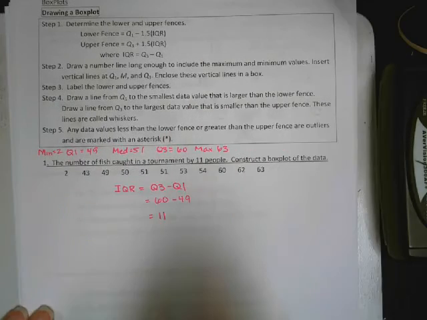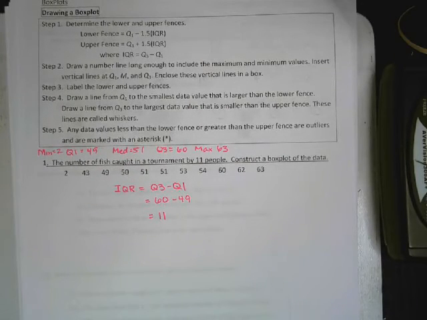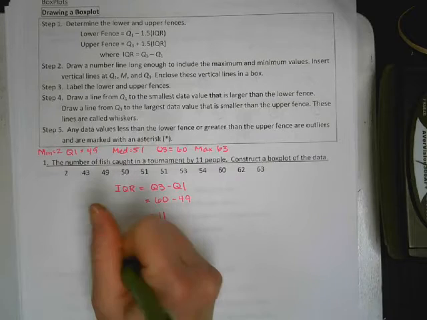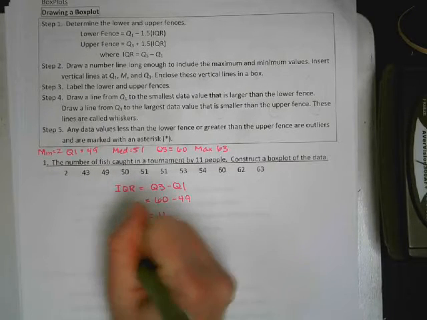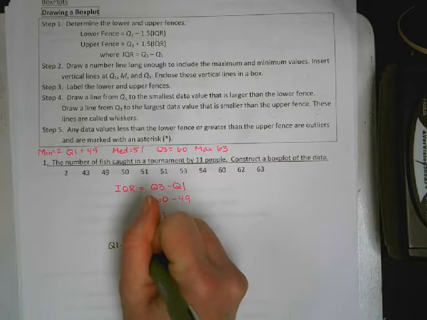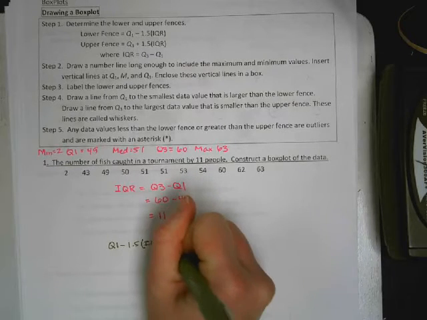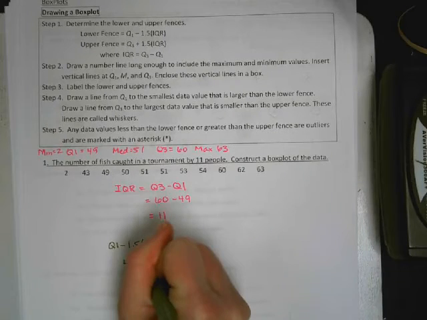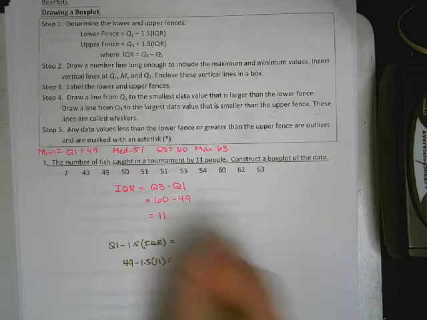Now to find my upper and lower fence, I'm going to take that number and multiply it by 1.5 and subtract it from Q1 and add it to Q3. So Q1 minus 1.5 times my IQR. In this case, that is 49 minus 1.5 times 11.